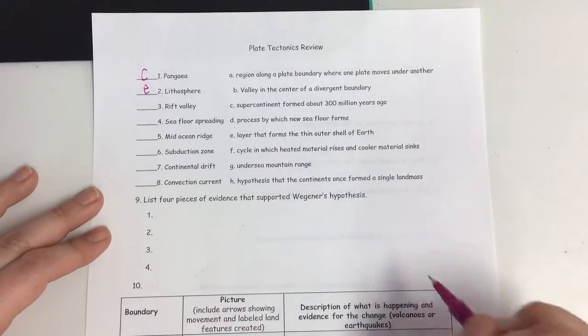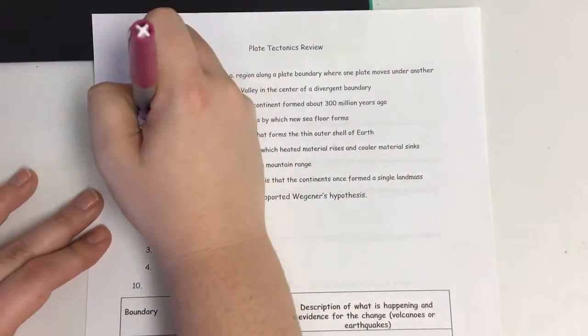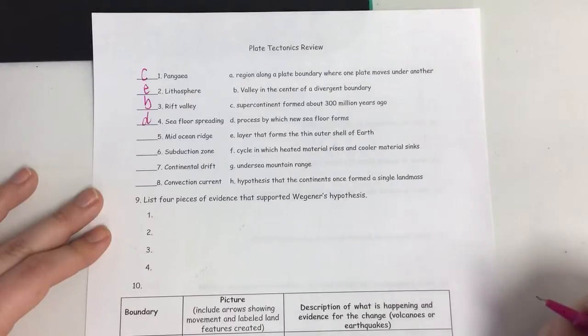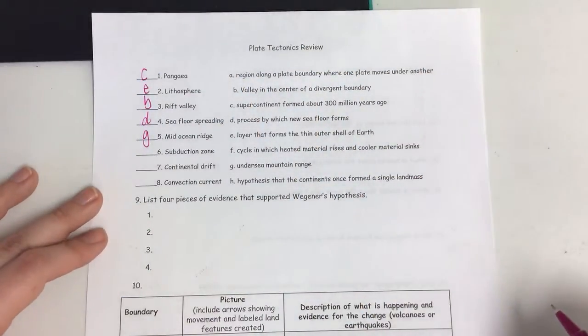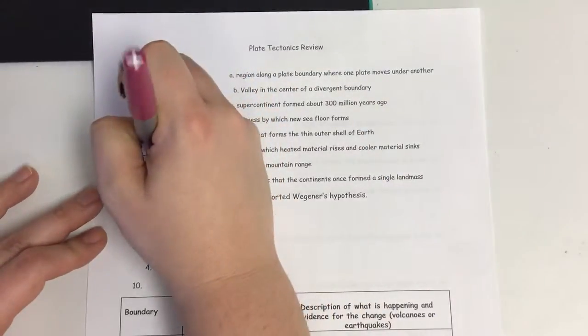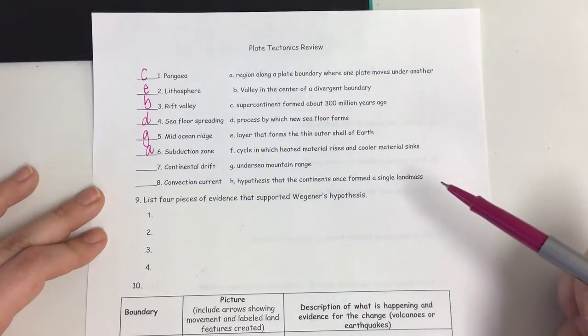Number three, Rift Valley is letter B. It is the valley at the center of a divergent boundary. Number four, seafloor spreading is letter D, the process by which new seafloor forms. Number five, mid-ocean ridge is letter G, which is an undersea mountain range. Number six, subduction zone is letter A, a region along a plate boundary where one plate moves under another.